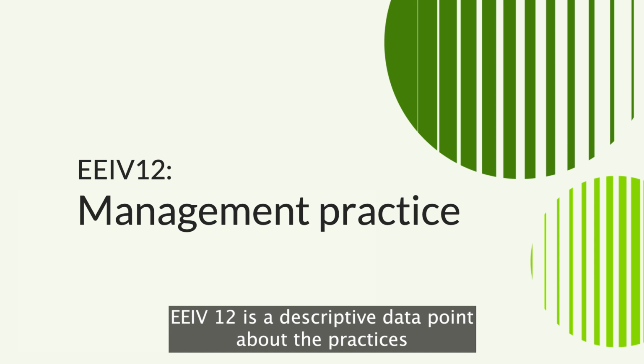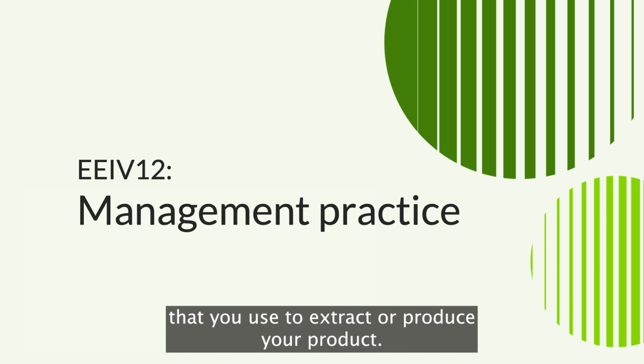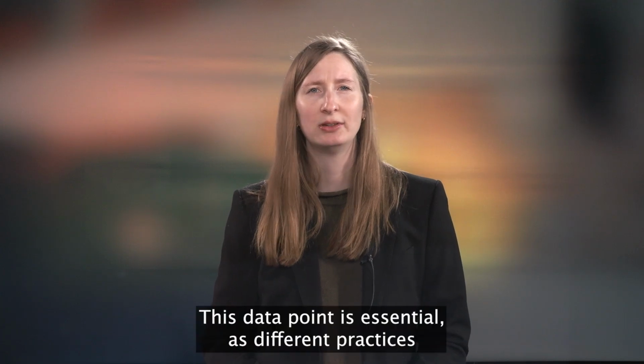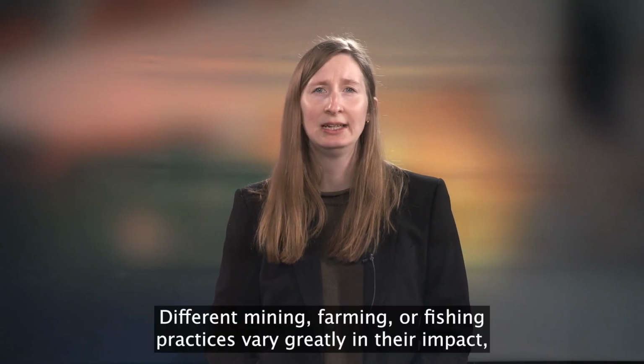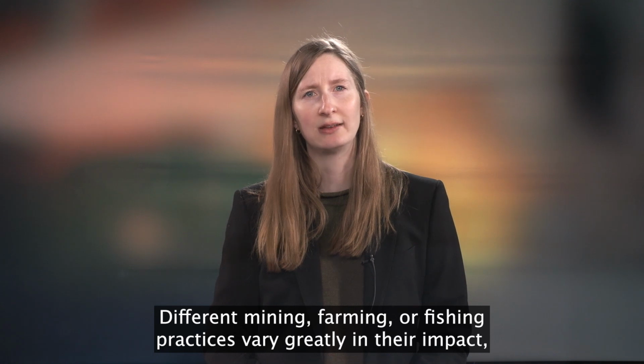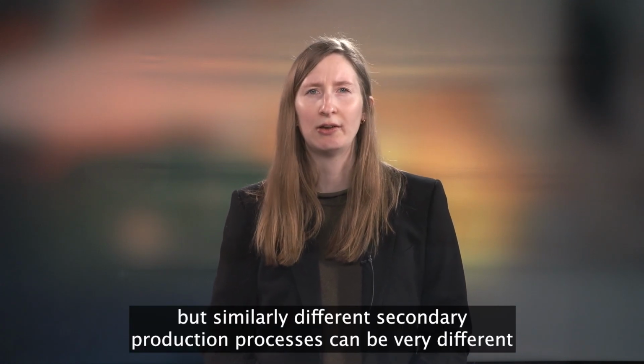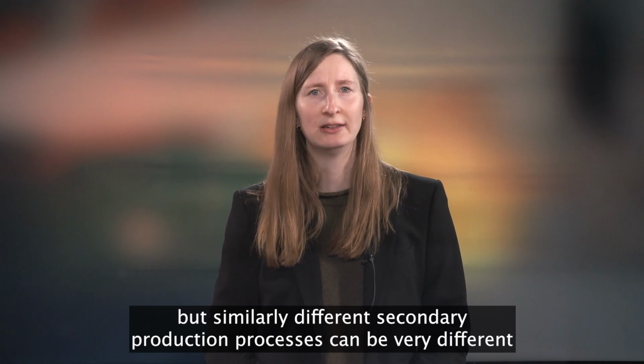EEIV 12 is a descriptive data point about the practices that you use to extract or produce your product. This data point is essential as different practices that result in the same end product can have vastly different impacts. Different mining, farming, or fishing practices vary greatly in their impact. But similarly, different secondary production processes can be very different in their input requirements.